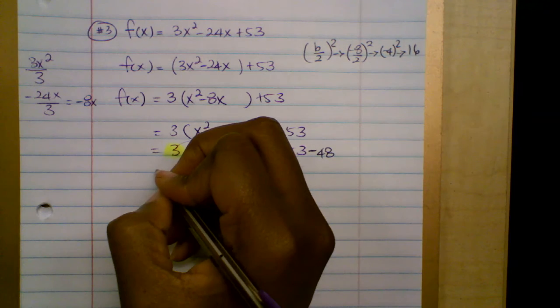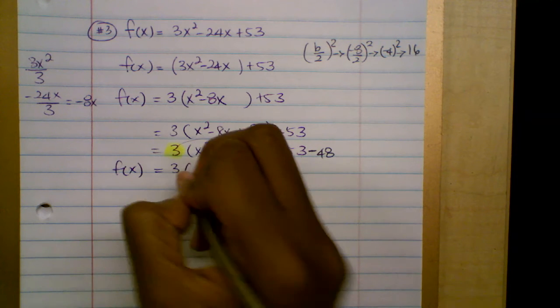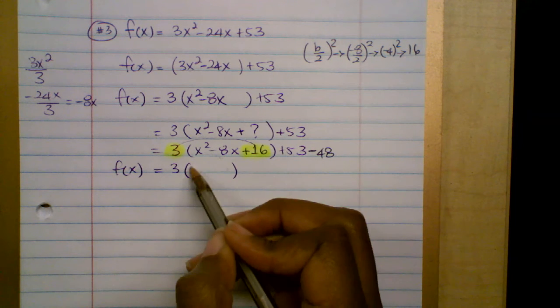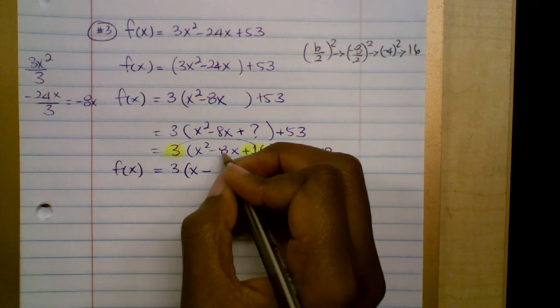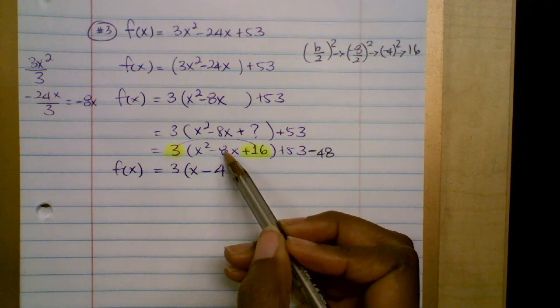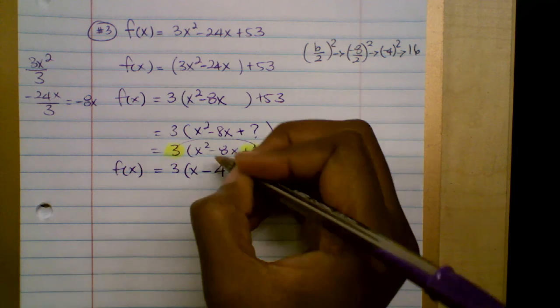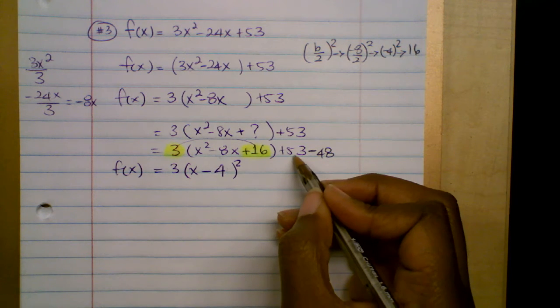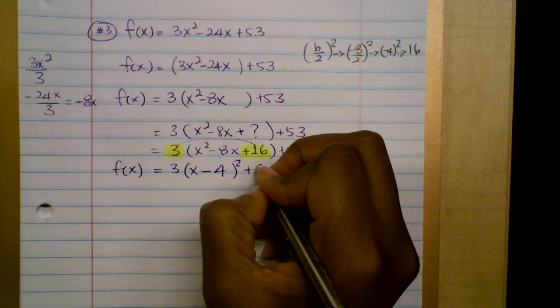So now f of x is going to be equal to 3 parentheses. What am I going to write inside the square? It's going to be x minus half of b, and half of negative 8 is negative 4. That's why I wrote minus 4, and you square it. And then 53 minus 48 adds up to plus 5.